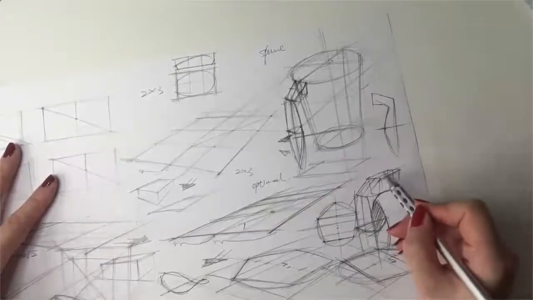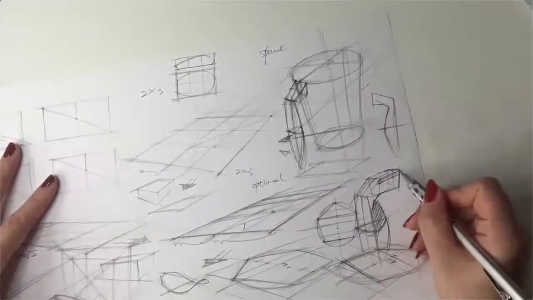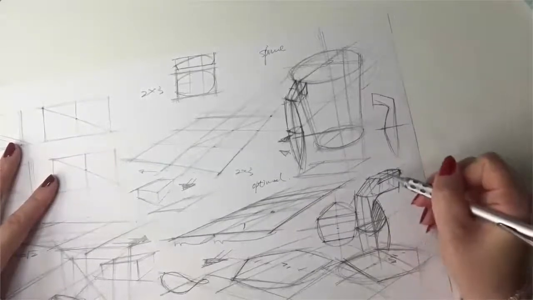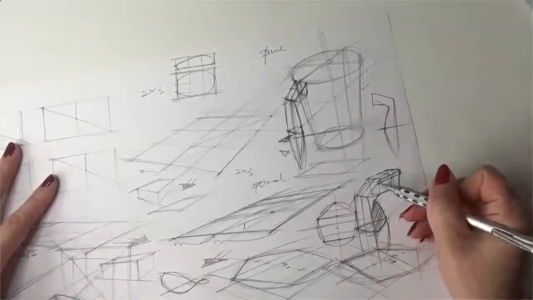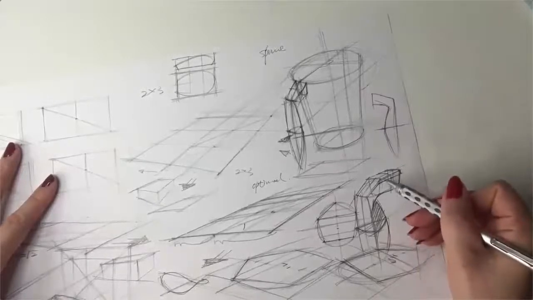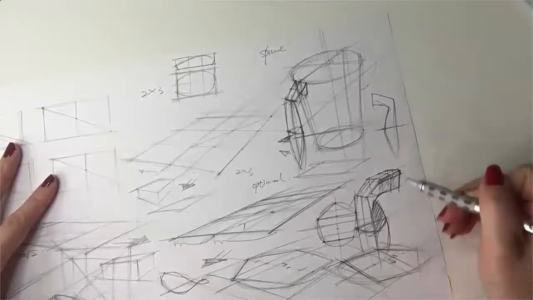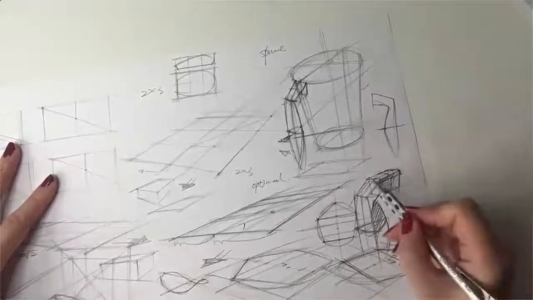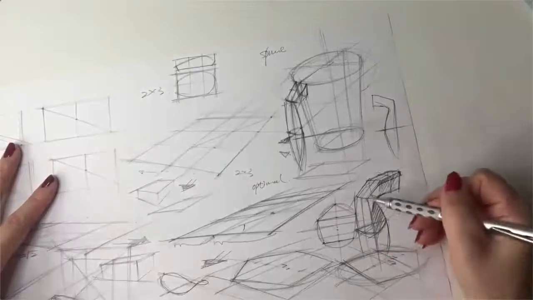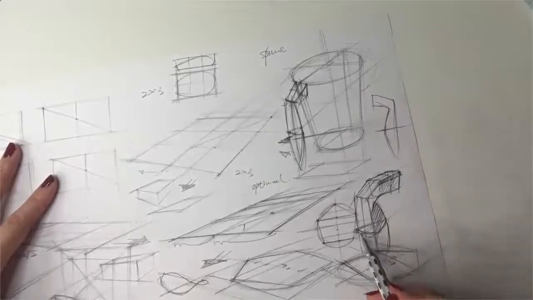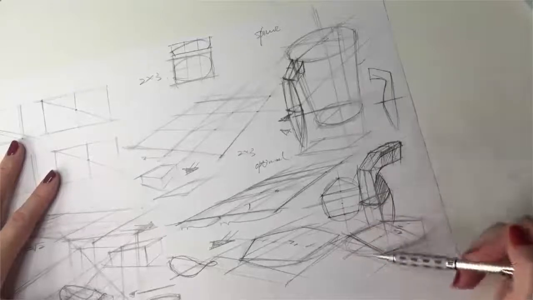For the top surface, it will probably bend over, so you probably want to cut this edge and make it rounded, coming down. And then that is another plane. So you just need to shade it a little, to let people feel how those forms are angled in the space.